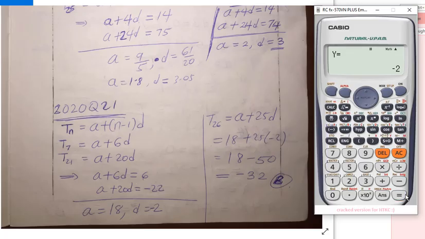So you have gotten that. Don't forget, you will now come here to find t26. You have a plus n minus 1 d. So t26 means put 26. 26 minus 1 is 25. So that's why I have written a plus 25d. So a is 18. 18 plus 25 times minus 2. You can press this on the calculator to give you minus 32 straight, or you evaluate it this way. 18 minus 50, that's minus 32.